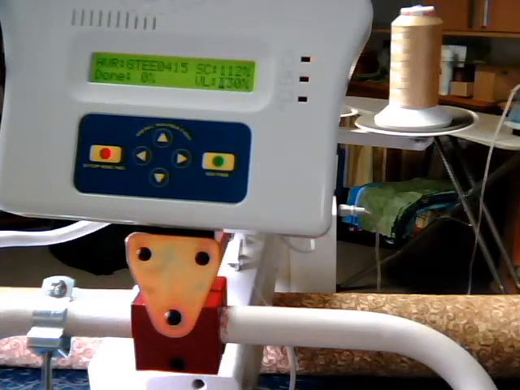So I'm going to finish quilting my quilt piece here, and you learn how to do percent restart.